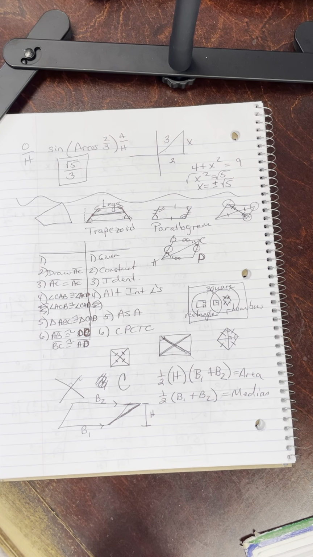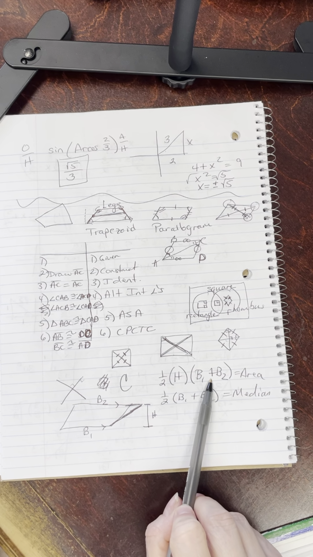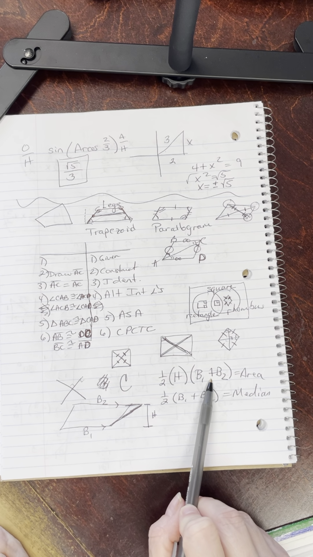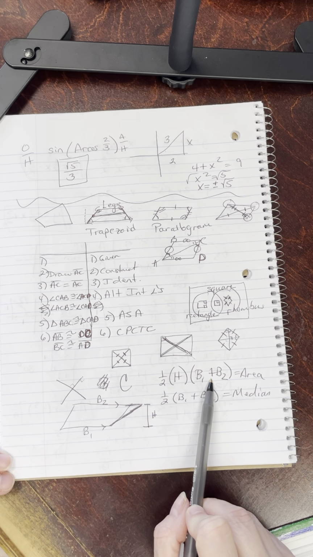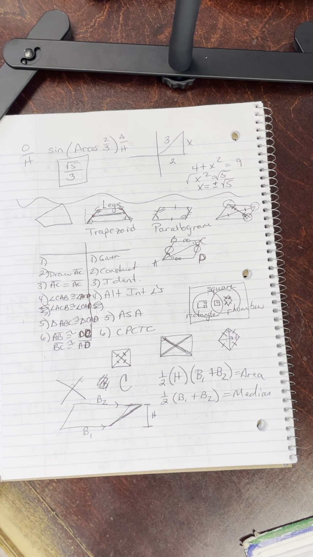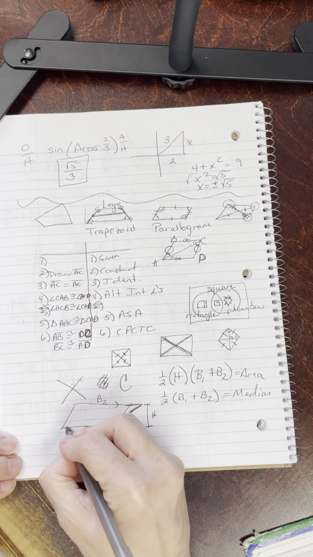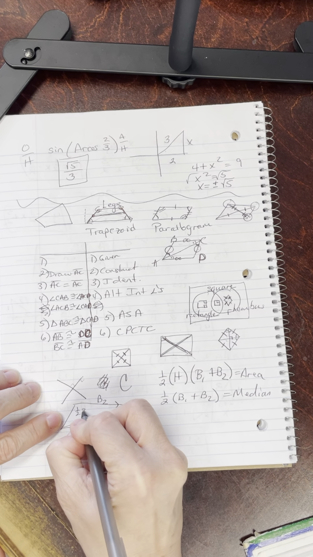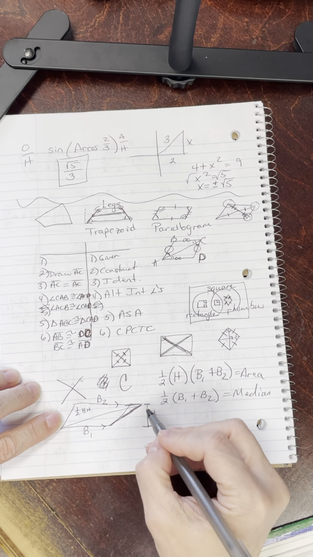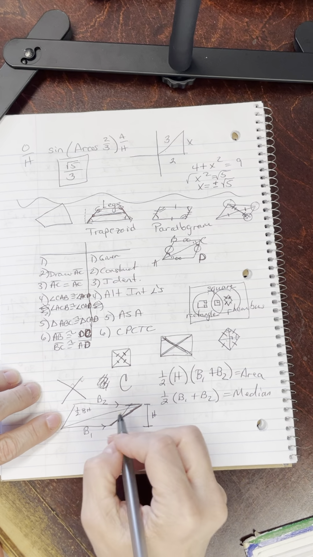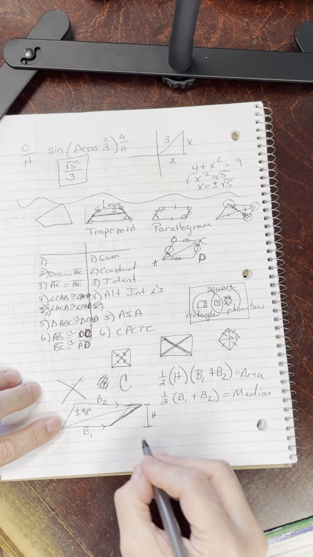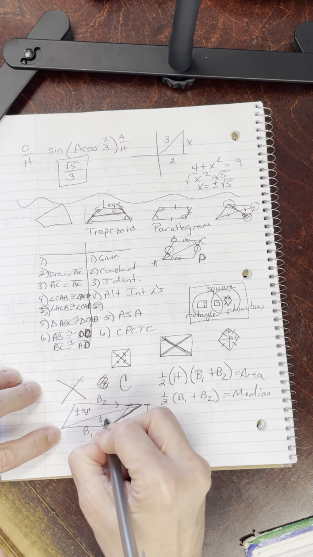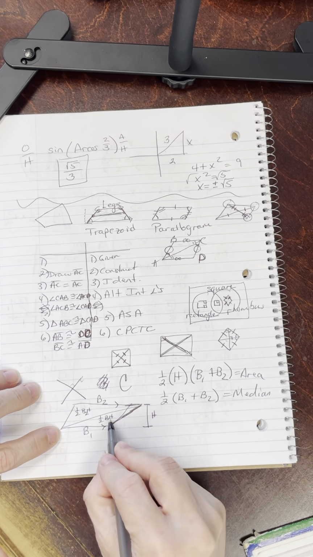So when they want me to derive this, I'm not going to do a formal proof. It's just a quick sketch. If I split this into two triangles, I know that the area for a triangle is half base times height. The height is obviously here, and this is base 2. This one is also half base times height. Is that the same height?